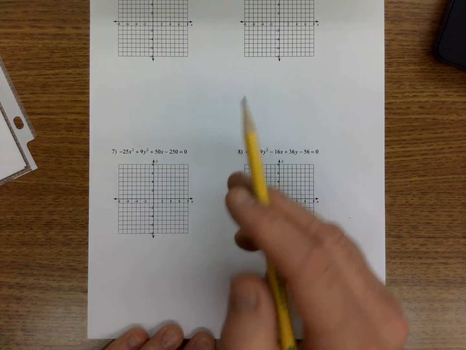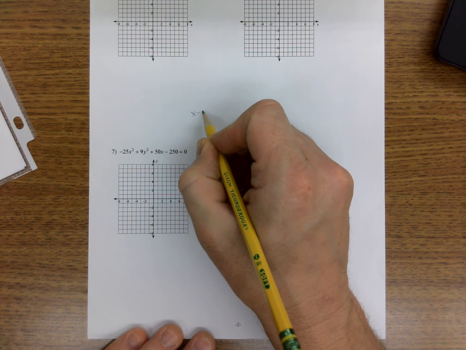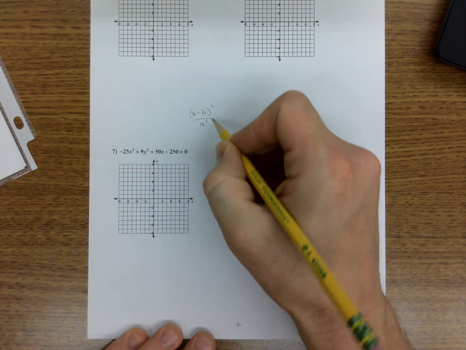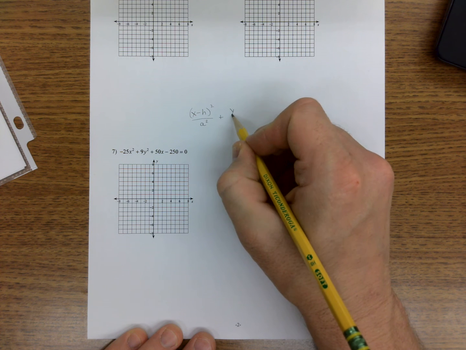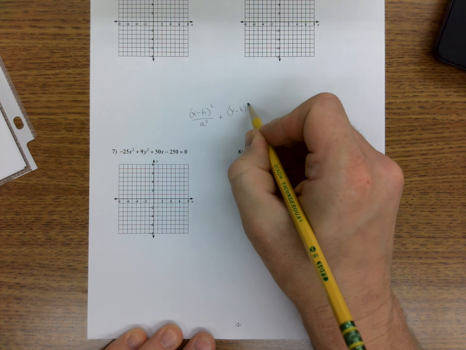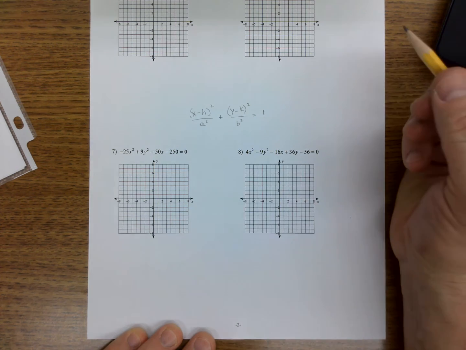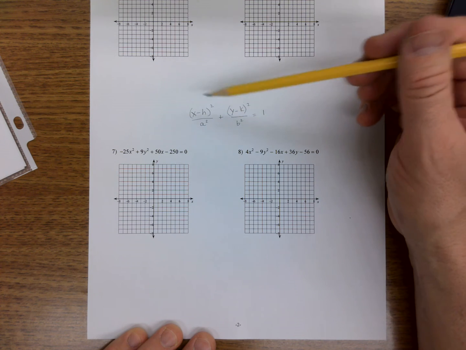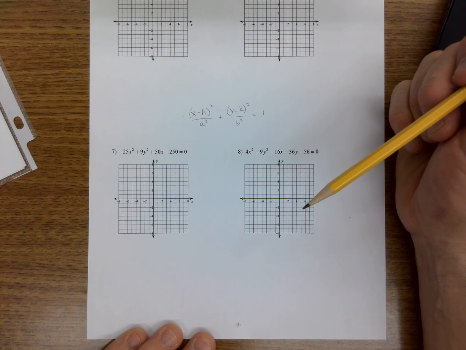We're going to graph this, and again, we want to get it to standard form. A standard form would be x minus h squared over an a squared value plus y minus k squared over a b squared value is equal to 1. But again, what we've learned is that they can be negative. One of them can be negative. So it could be negative here, could be negative here. We'll just have to do it.